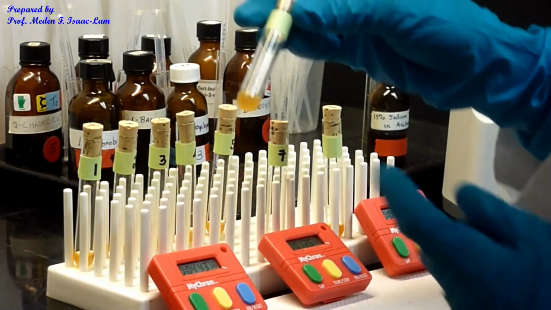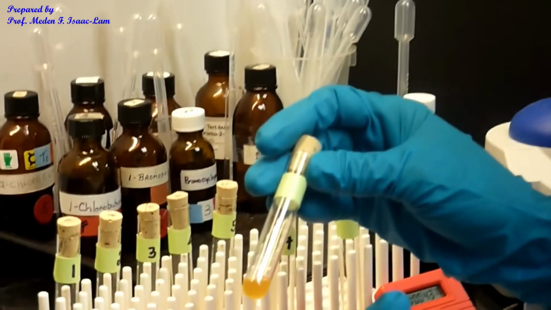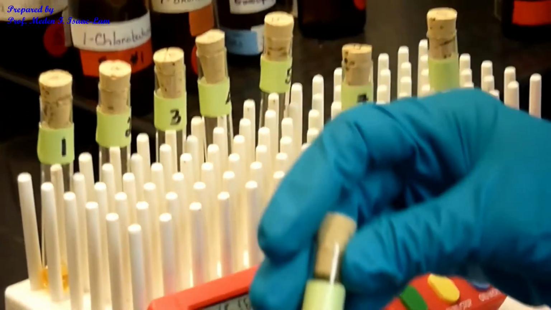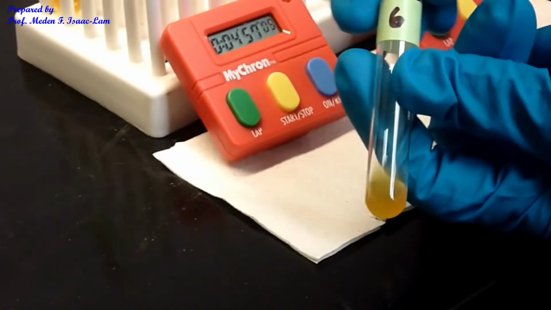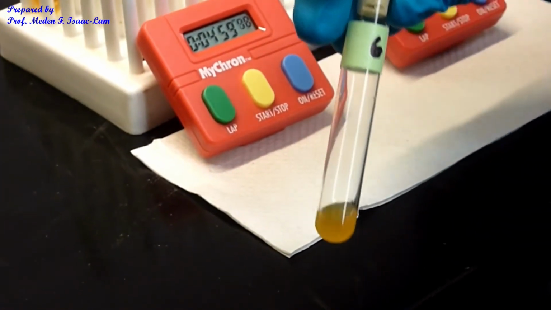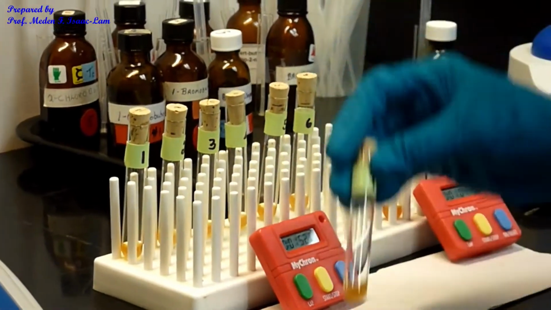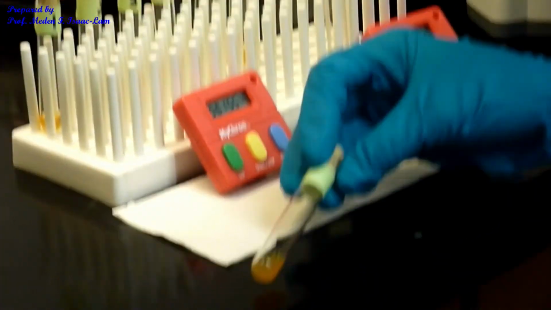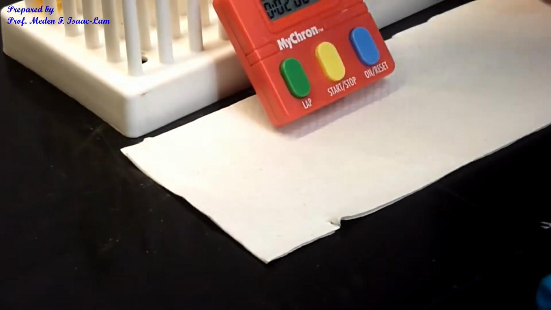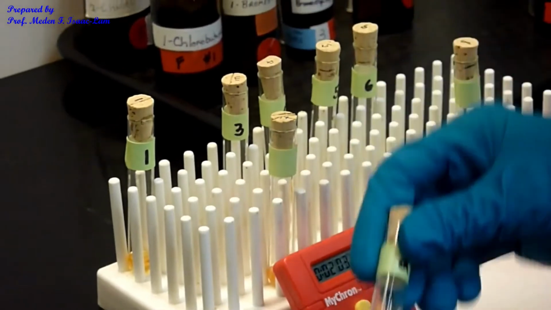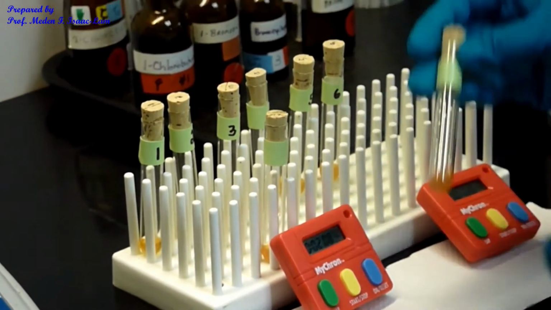This one is almost done, but I don't... Very slight precipitation at the bottoms. It's almost 5 minutes in here. Okay, so this is number 6. All right, so I'm going to stop, and then we have 1 minute 50 seconds in here. It's a little bit turbid, but I don't see the white precipitate that I see in here. Okay, that's number 2. And this is number 8.